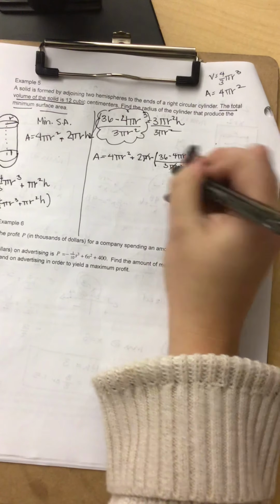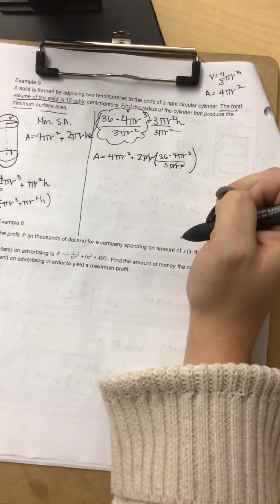So the pi's cancel. One of these r's cancel.